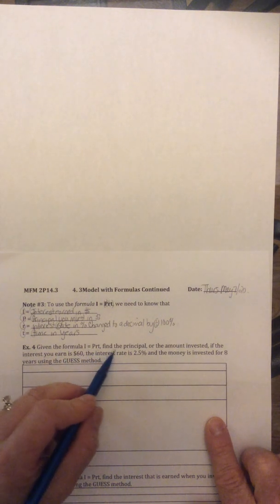Given the formula I equals PRT, find the principal. So the P is what we're finding, okay? Or the amount invested. So the word principal means the amount invested.